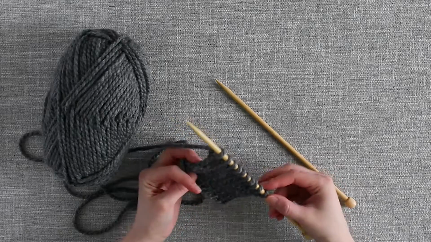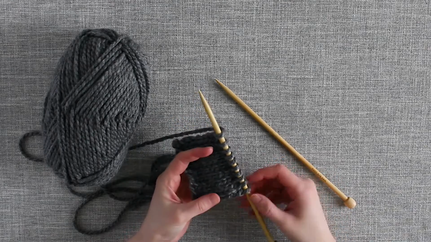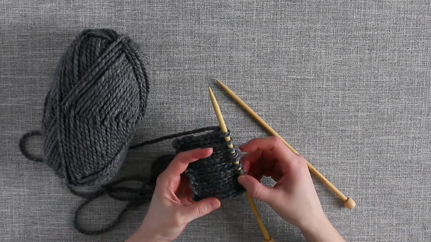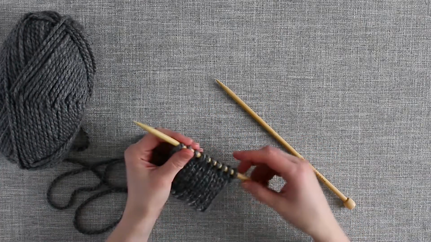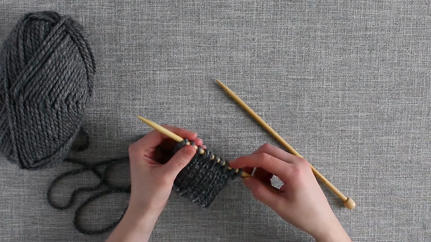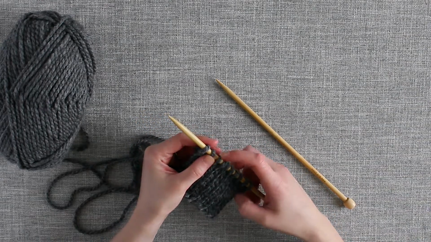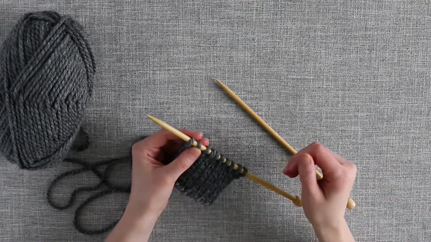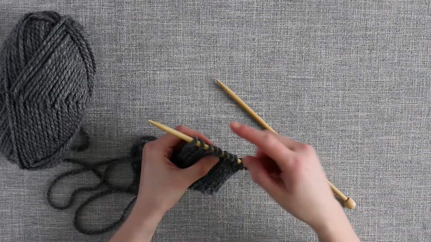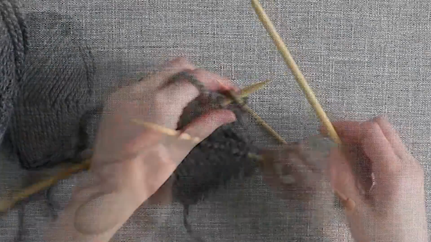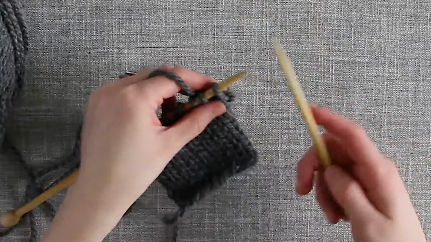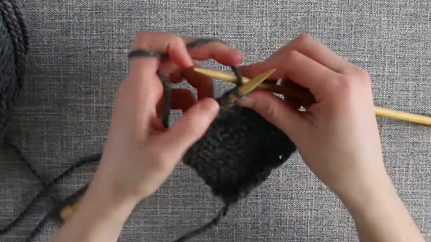So when you create an increase, you already have some stitches on your needles. For example, I'm going to knit 2, yarn over, knit 6, yarn over, and then knit 2. And then I will purl the next row so we can see what those yarn overs look like. Alright, let's get started. First, let's knit 2.